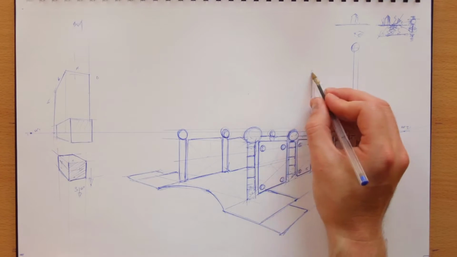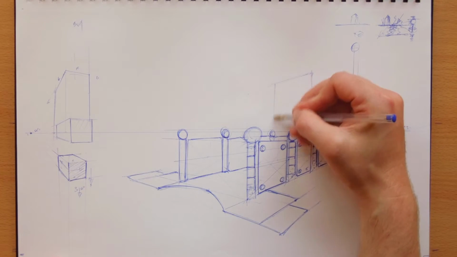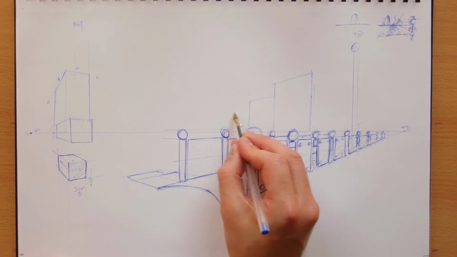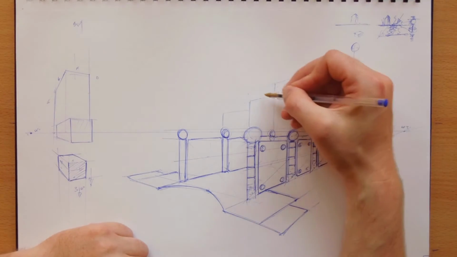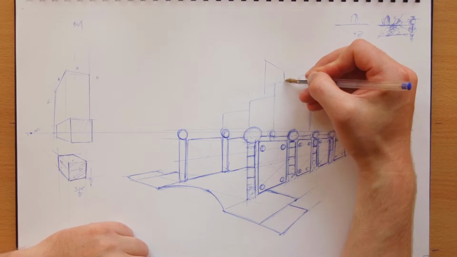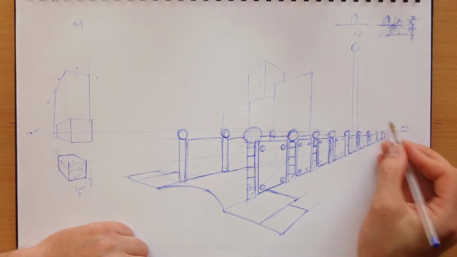and use the left vanishing point and bring lines down this way. Like this, and start to build some buildings in. And then you can use the right vanishing point as well to build something in here, like this.